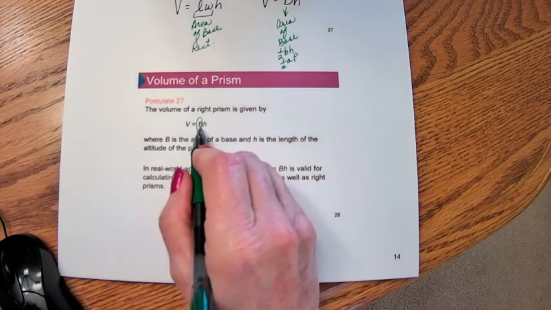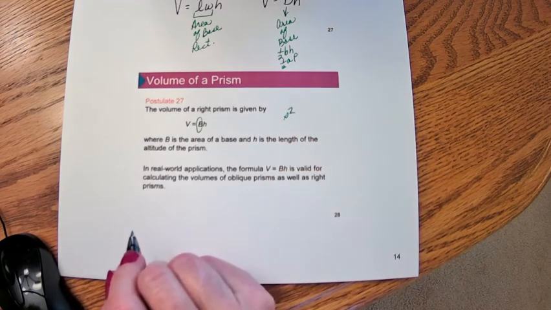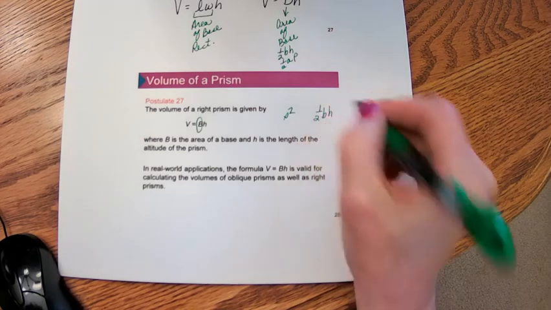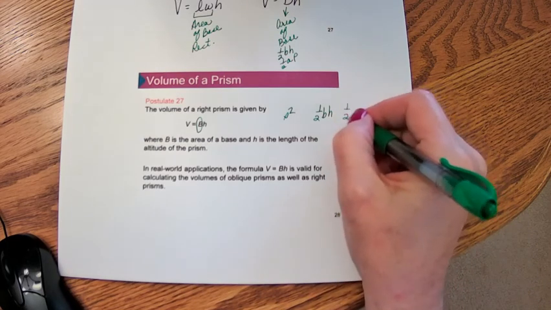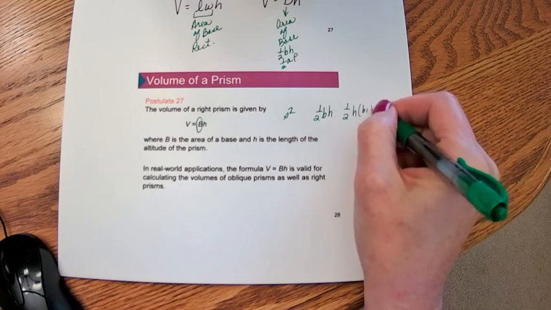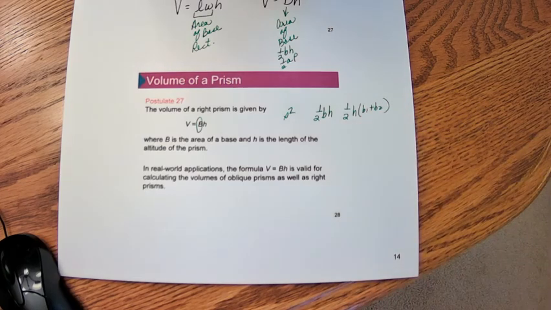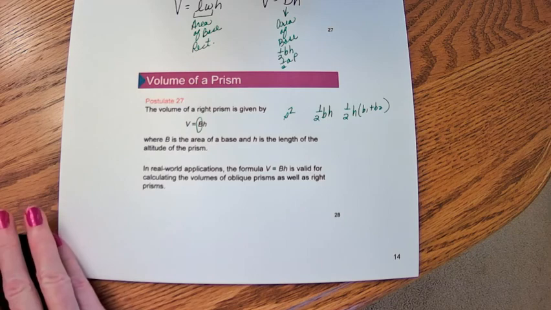And to find the area of the base, it might be side squared if your base is a square. It might be 1/2 base times height if your base is a triangle. It's going to be 1/2 height times B1 plus B2 if your base is a trapezoid. Again, you're going to go back to what we learned in Chapter 8 on how to find the area of polygons.